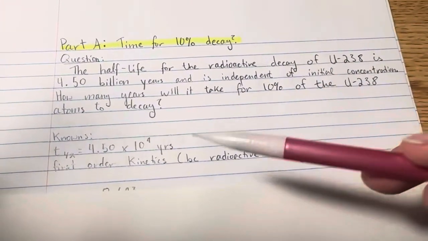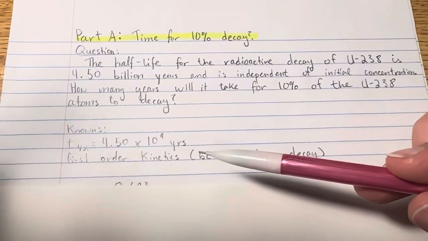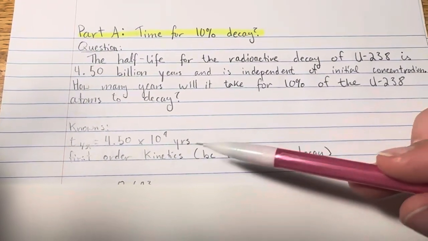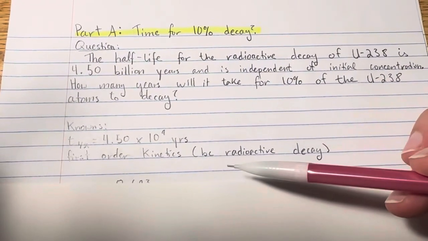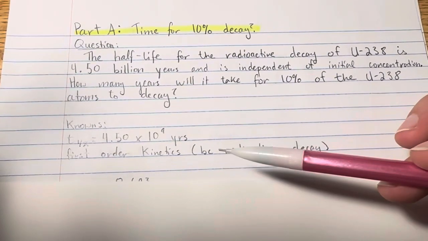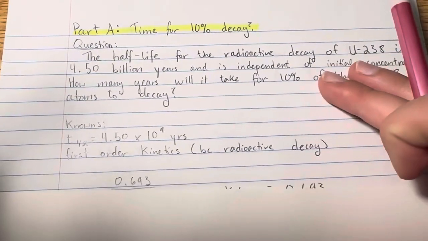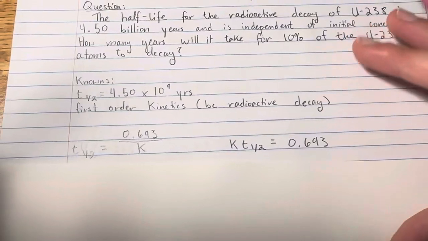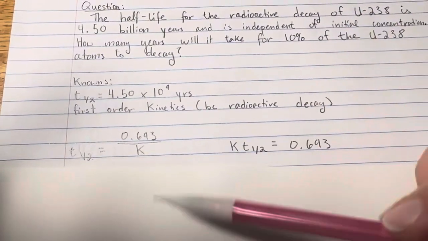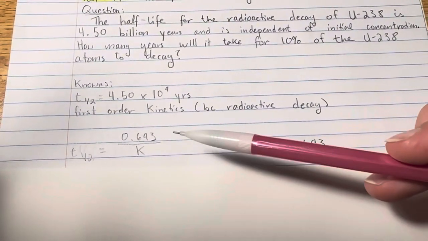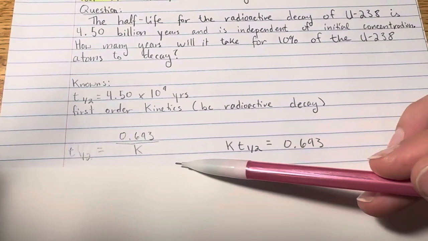We know that the half-life, or T1/2, is 4.5 times 10 to the 9 years, and 10 to the 9 is billion in scientific notation. And we know it's first-order kinetics because it's radioactive decay. Next, let's write out the half-life equation. So we know T1/2 is 0.693 over K.